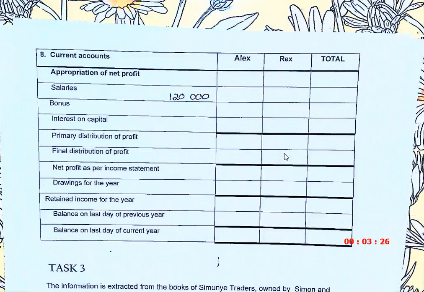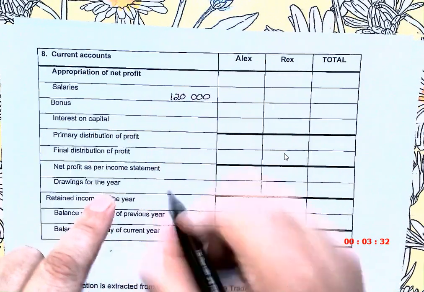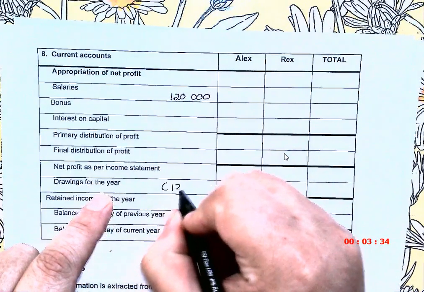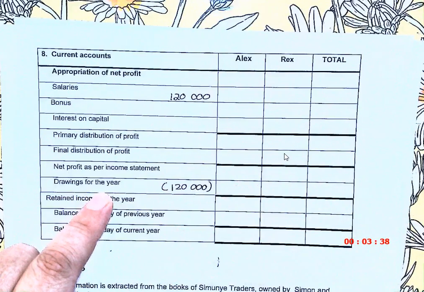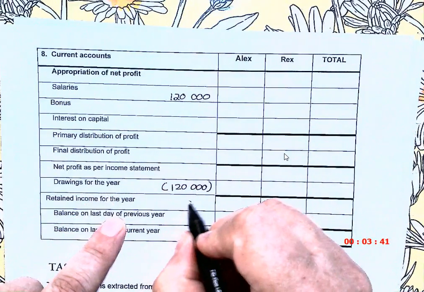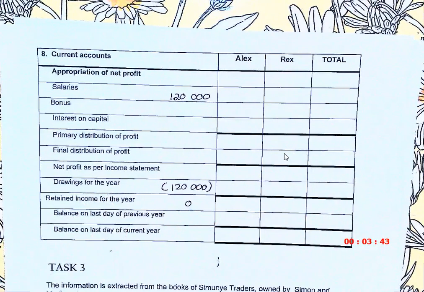Let's say he took that 10,000 every single month. Then with the drawings, I will show 120. Can you see? So now what does he have left of his earnings? Let's say only the salaries were involved, then he's got nothing left. Do you understand the principle of this?